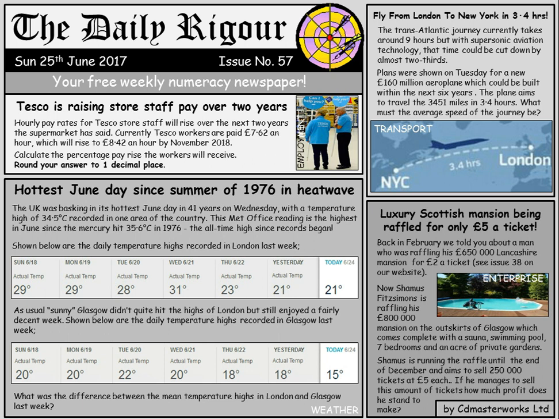So we've got a re-employment story for you first of all. Hourly rates in Tesco are going to rise over the next 2 years, from £7.62 an hour to £8.42 by November 2018. And we want you to calculate the percentage wage rise that the workers will receive.